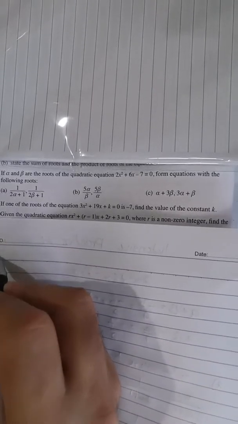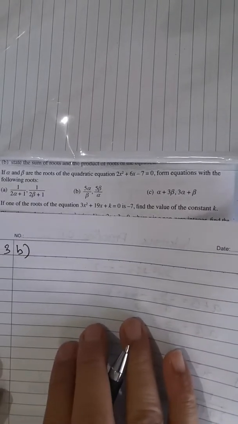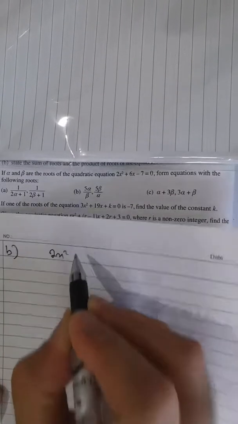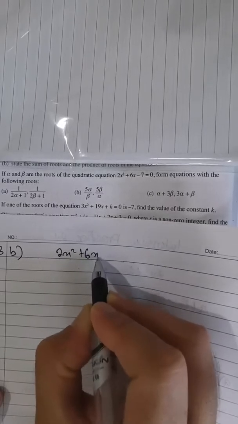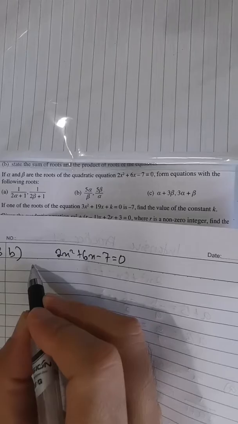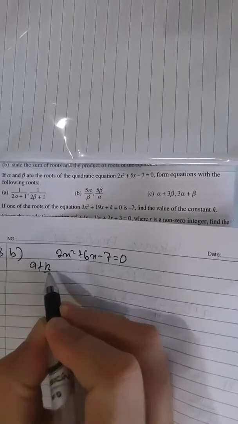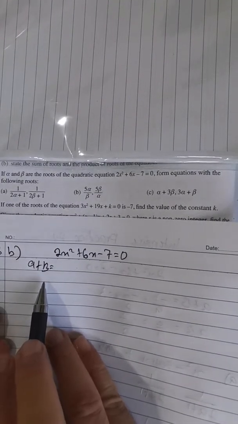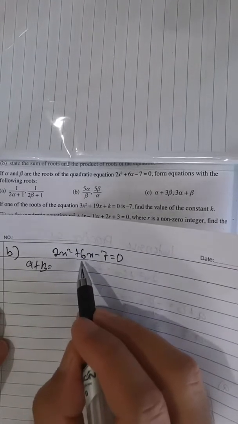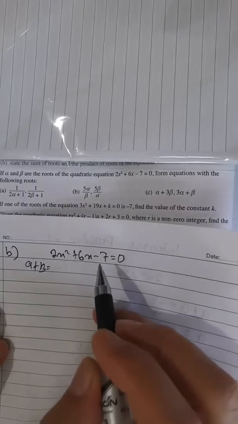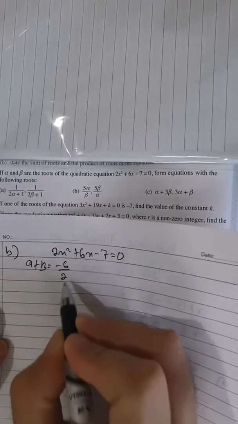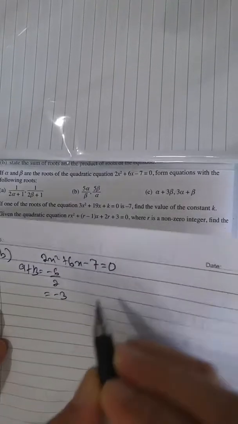So for number 3B, the equation is 2x squared plus 6x minus 7 equals 0. So alpha plus beta, which represents sum of root, is negative b over a. a is 2, b is 6, c is negative 7. So negative 6 over 2 equals negative 3.